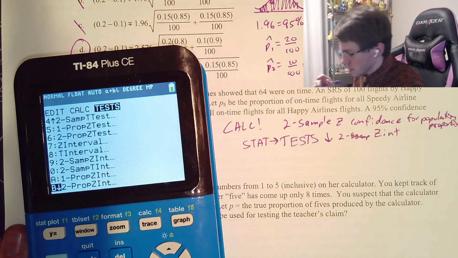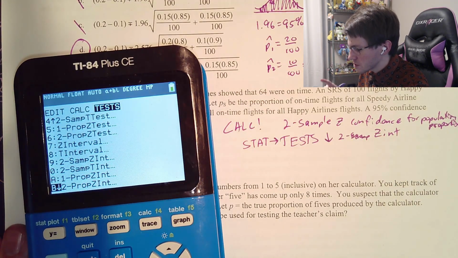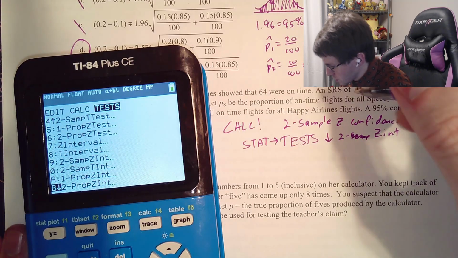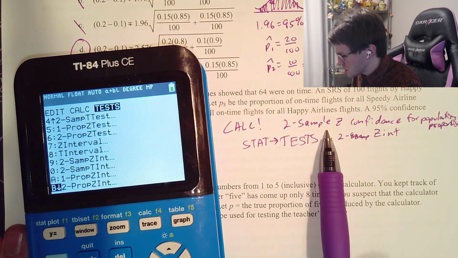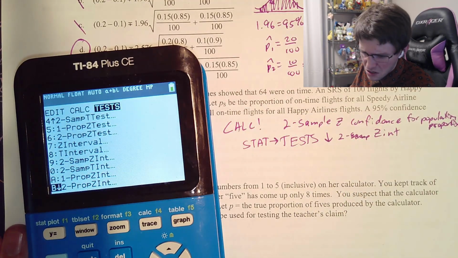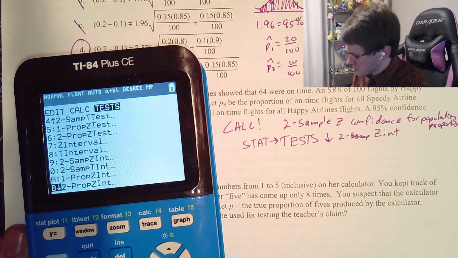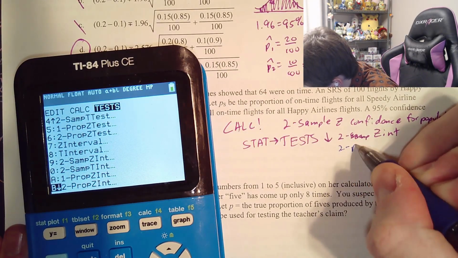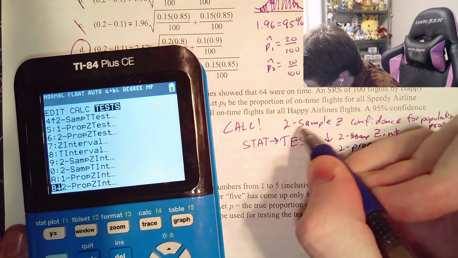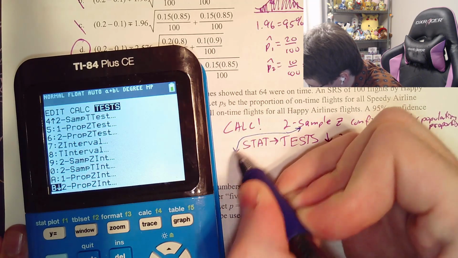Technically, you could do the Z interval one, but it would be extra work for you because you'd have to calculate the standard deviation separately, which would not be fun. So 2 sample Z confidence for population proportion. Some people would say 2 proportion Z confidence interval. That would probably be better. Maybe I should rewrite that actually. So 2 prop Z int, and maybe this one really should be the word proportion.